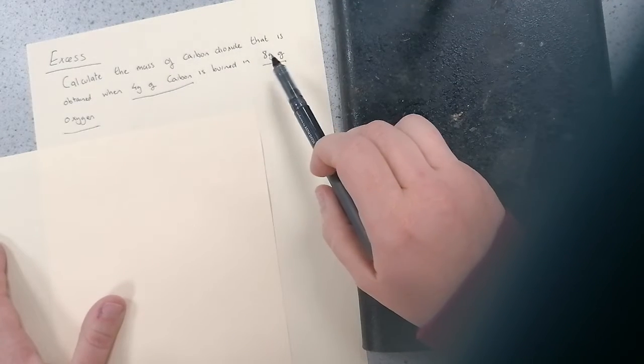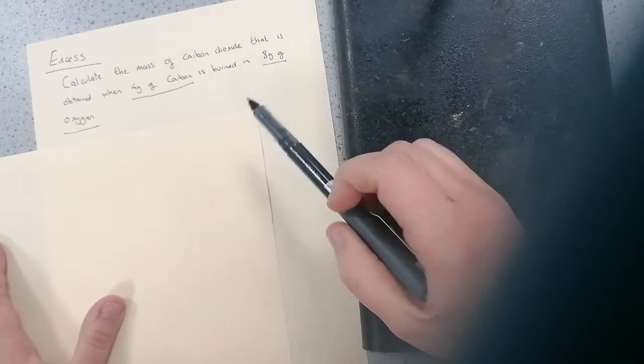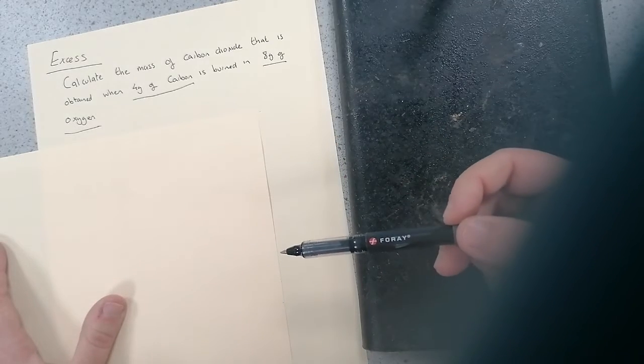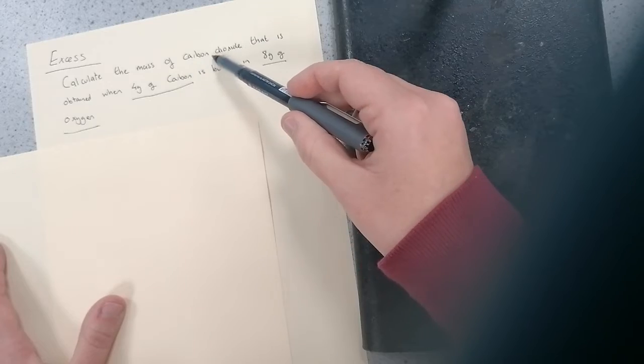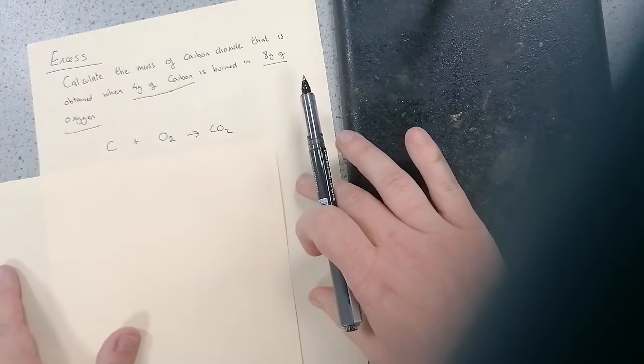So in this video, we're going to cover how you do calculations based around the idea of excess. This question says, calculate the mass of carbon dioxide that is obtained when 4 grams of carbon is burned in 8 grams of oxygen. We know there's an excess element involved because it gives us information about both the carbon and the oxygen. So we need to find out which one of these is controlling the reaction and therefore controlling how much CO2 is actually made.